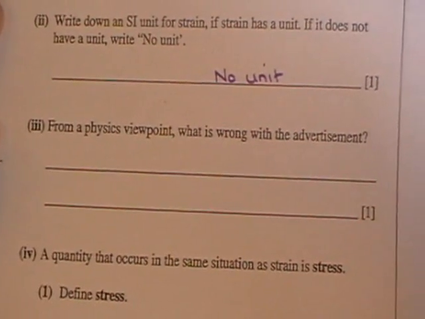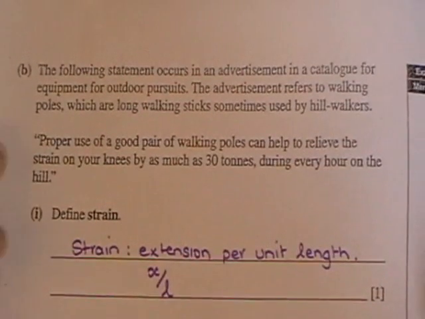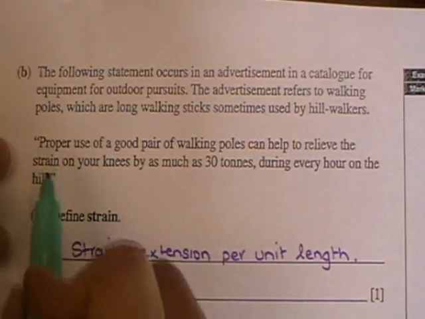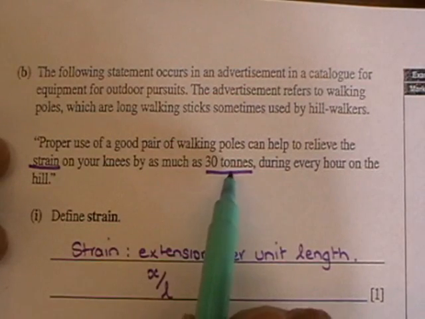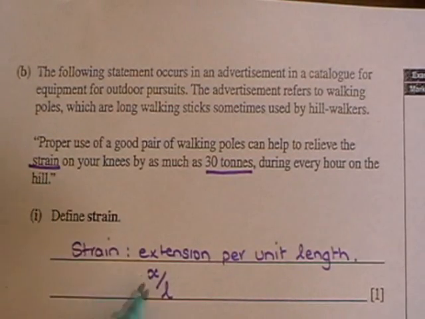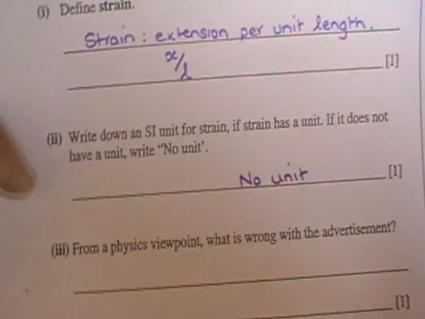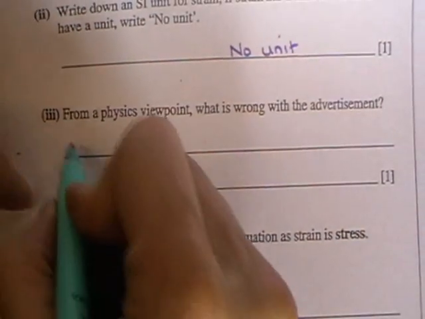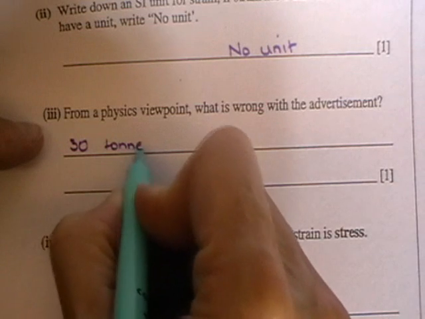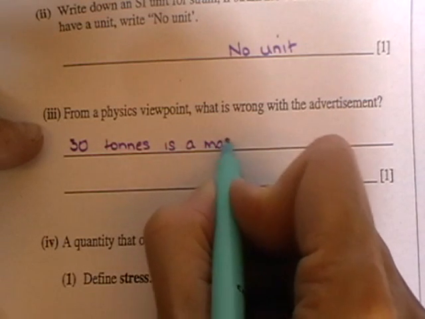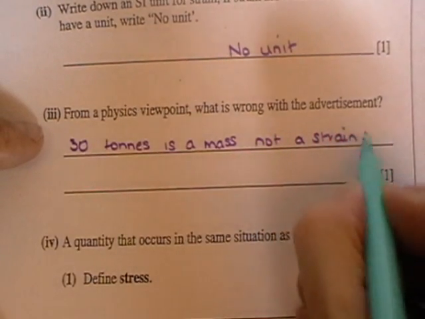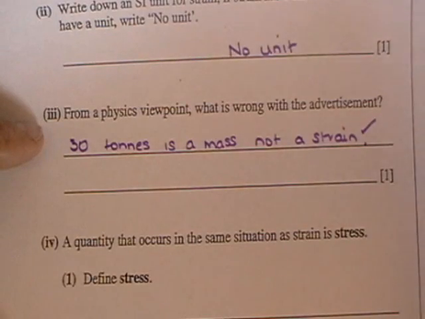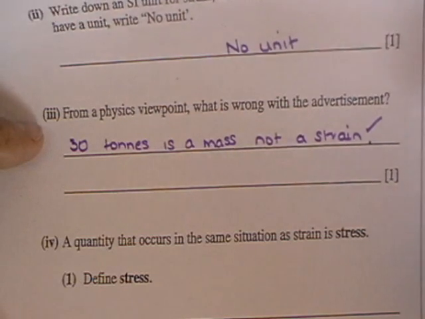From a physics viewpoint, what is wrong with the advertisement? So we look at the advertisement again. Proper use of a good pair of walking poles can help to relieve the strain on your knees by 30 tonnes. Now 30 tonnes is obviously a mass, but strain isn't mass, strain is extension over length. So 30 tonnes is a mass, not a strain. Now, they also will actually allow you to say that tonnes is not a proper unit for strain, which is funny, but they would have allowed that too.